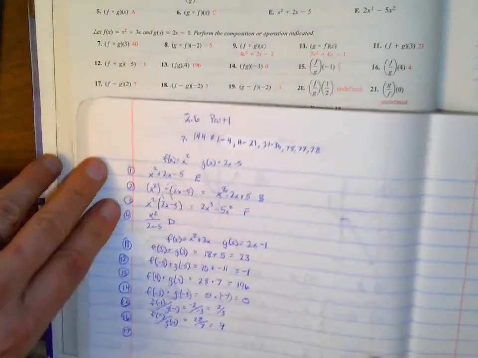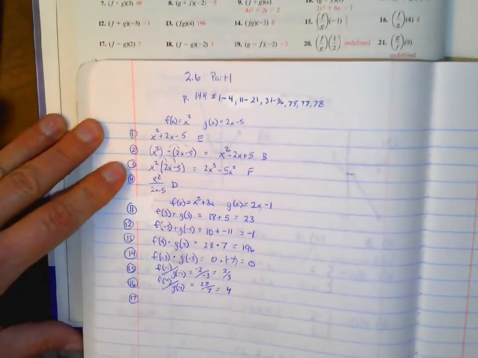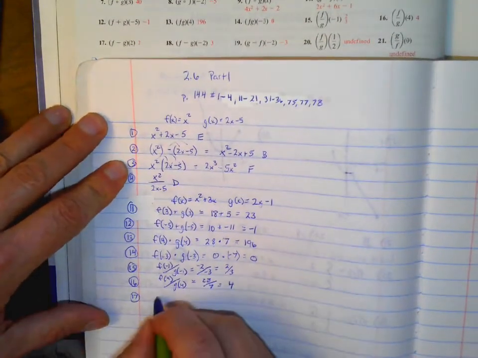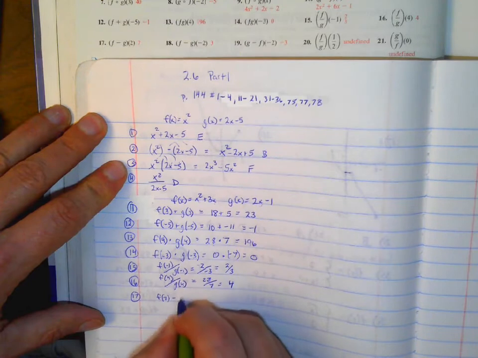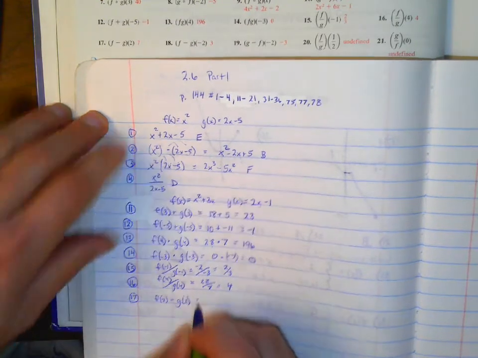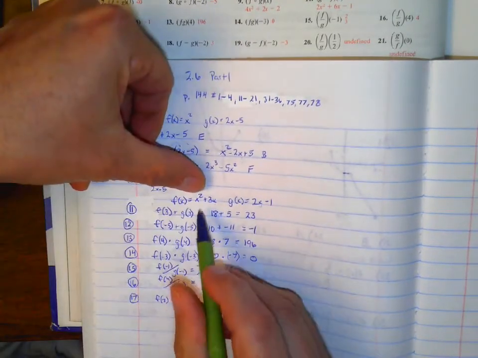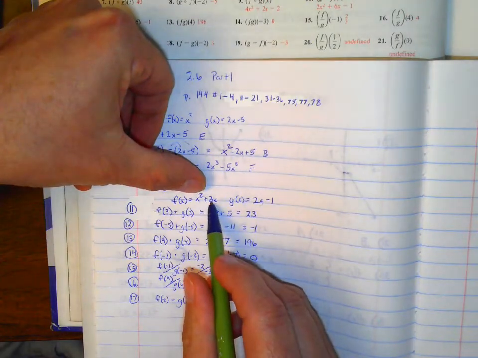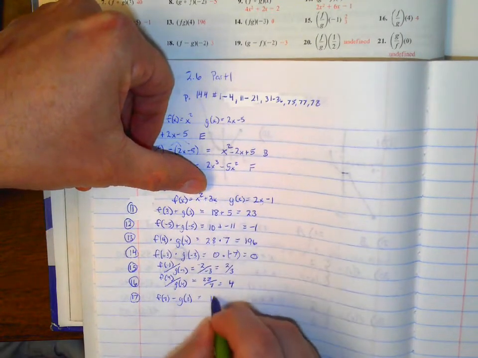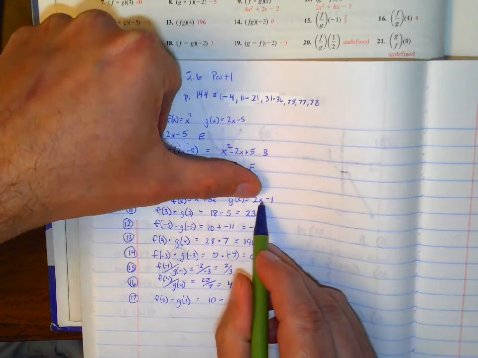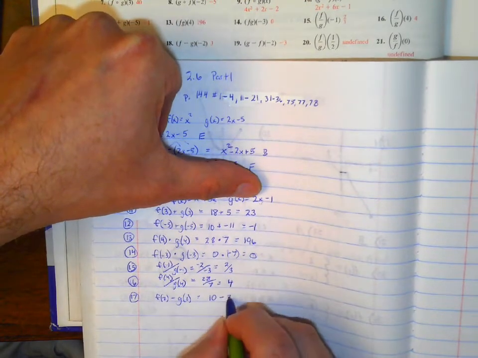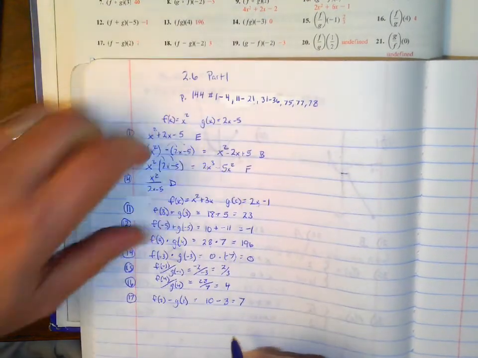Number 17, we're finding f of 2 and subtracting g of 2. Okay, f of 2, 2 squared is 4, and 2 times 3 is 6. 4 plus 6 is 10. G of 2, 2 times 2 is 4, minus 1 is 3. Subtract gives you 7.